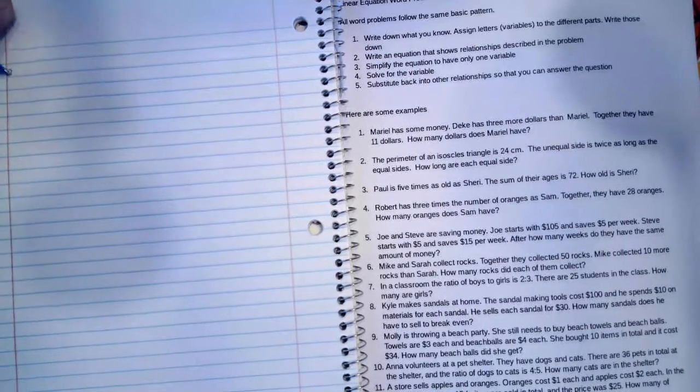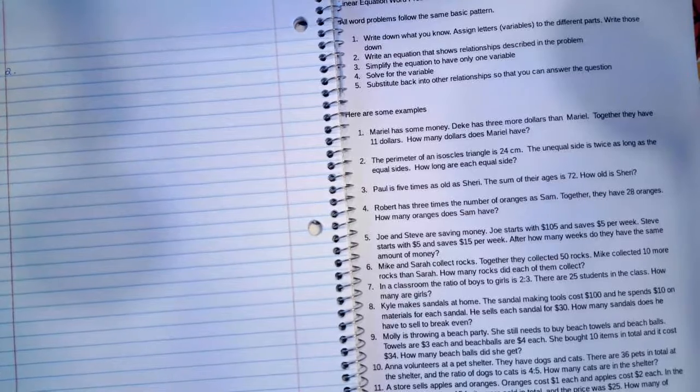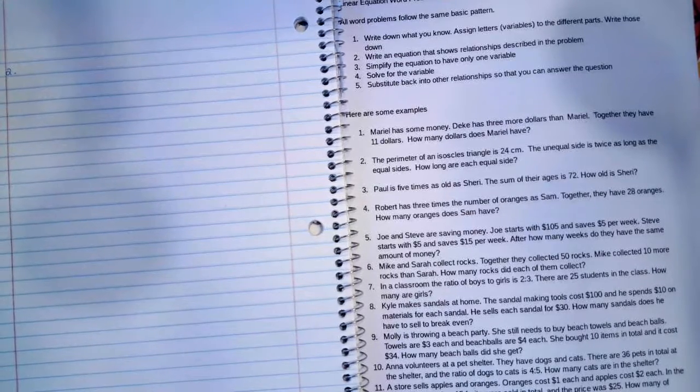All right, question number 2. The perimeter of an isosceles triangle is 24 centimeters. An unequal side is twice as long as the equal sides. How long is each equal side?